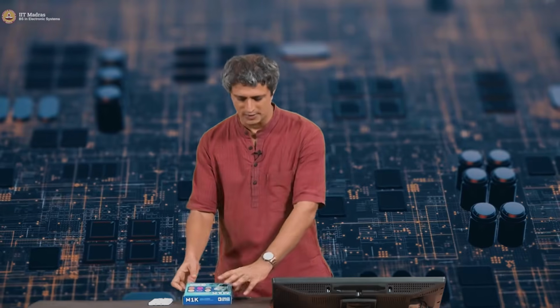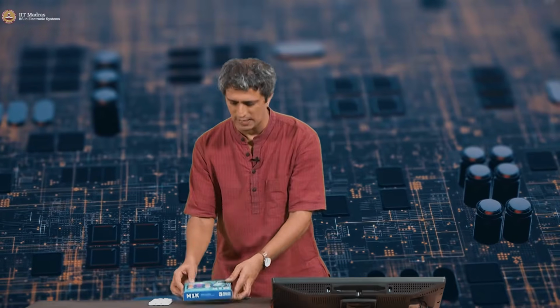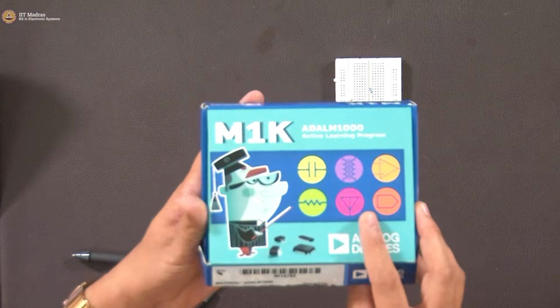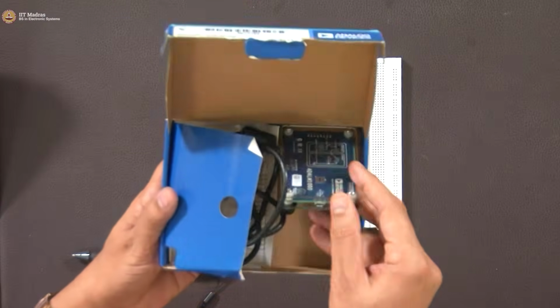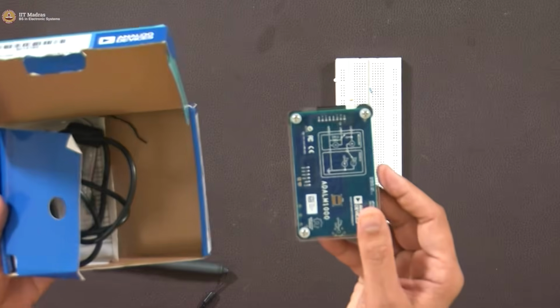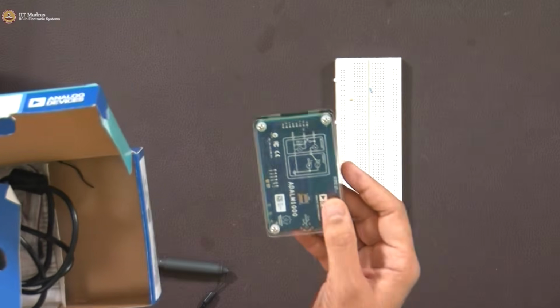First of all, this is the kit, the analog AD ALM 1000 kit. If you open it up, this is essentially the small kit that you will get.